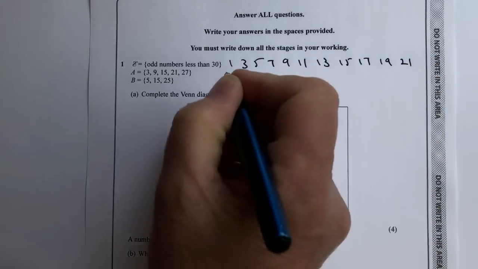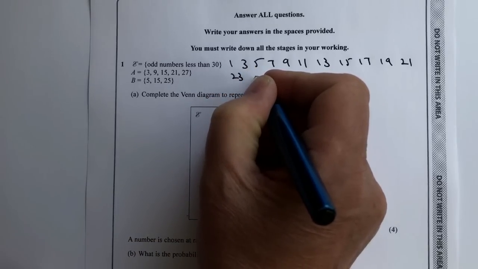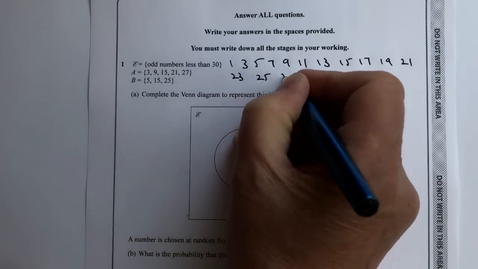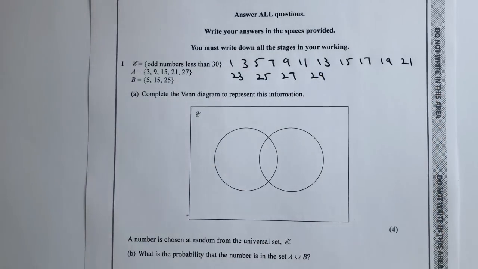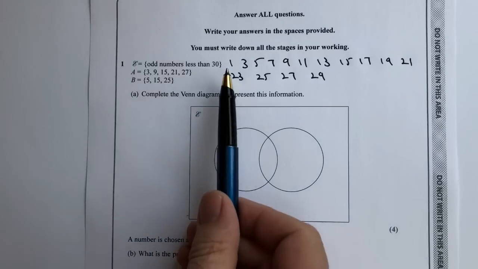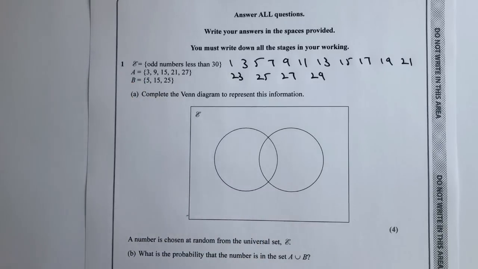So what I'm going to do is write out all of the odd numbers from 1 to 30. So that means then that I can just pick off the numbers and put them into the relevant place on the Venn diagram. Okay, so let's just have a look at number 1. Well, number 1 doesn't appear in either set A or set B, so I'm going to put that in the overall set.